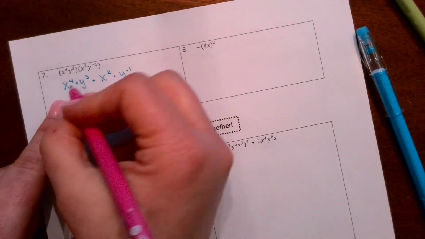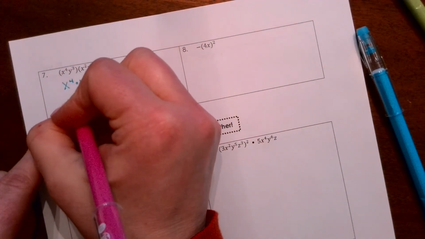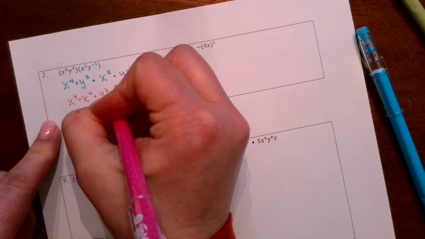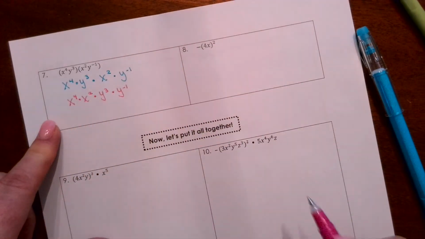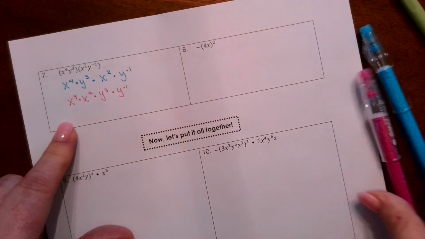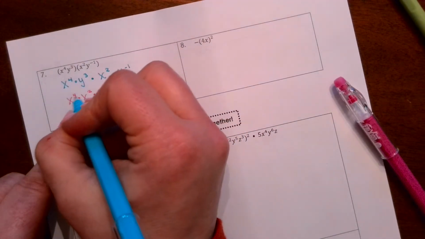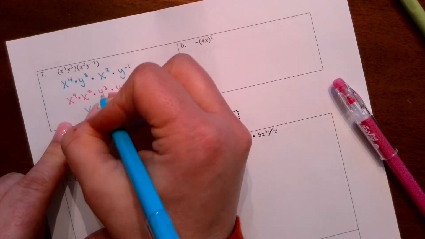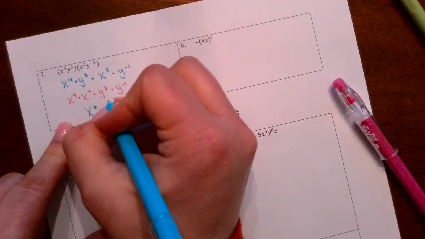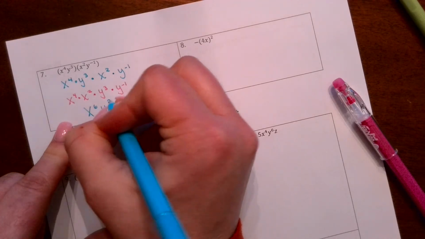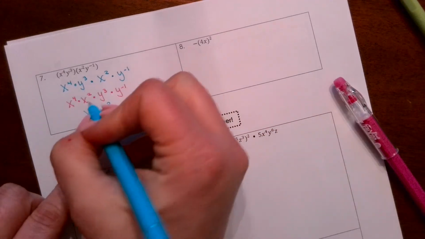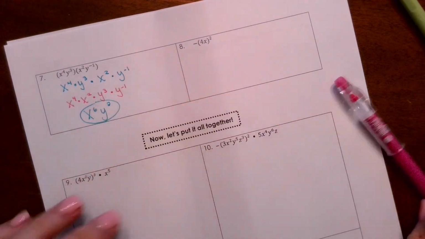I can then rewrite these so my x's are together. I have x to the 4th times x squared times y cubed times y to the negative 1. I'm going to add these to get my final answer. X 4 plus 2, x to the 6th, and y 3 minus 1, which is y squared. And there is my answer for number 7, x to the 6th, y squared.